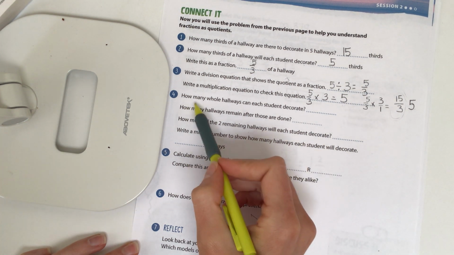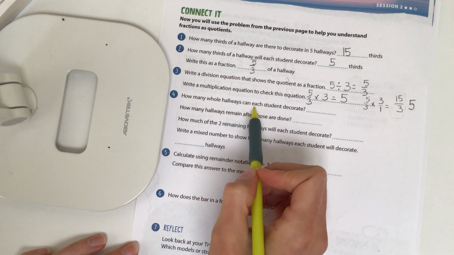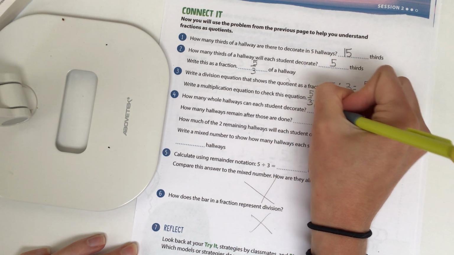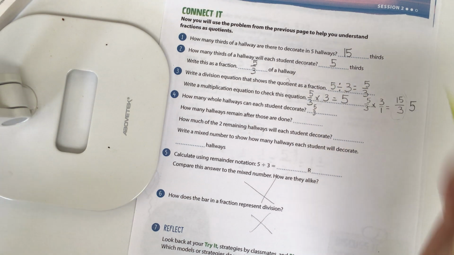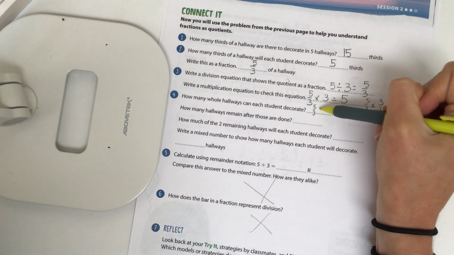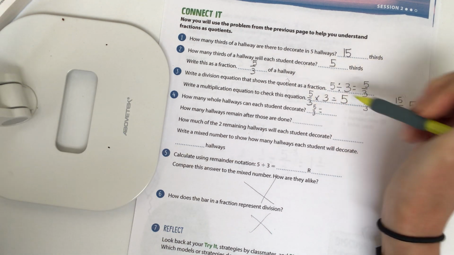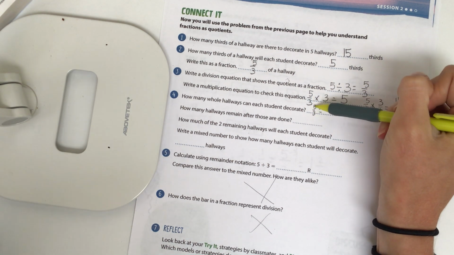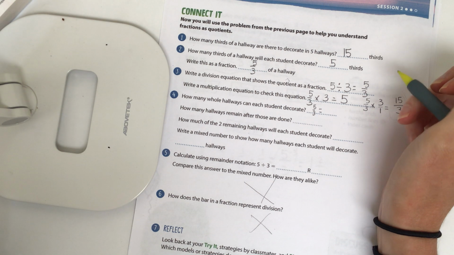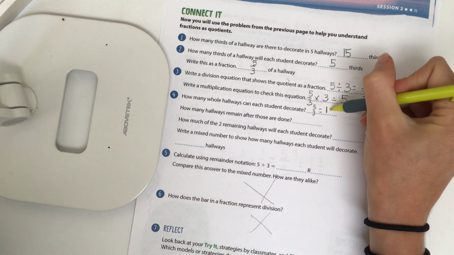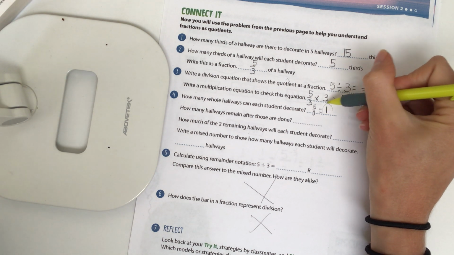How many whole hallways can each student decorate? Well, I know that each student decorates 5/3, and this is an improper fraction. So I need to figure out how many whole hallways. That's the whole number I get. 3 goes into 5, I already said, 1 time. So each student can decorate 1 whole hallway.